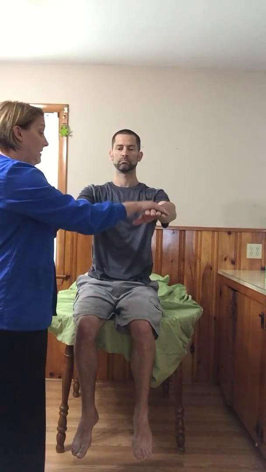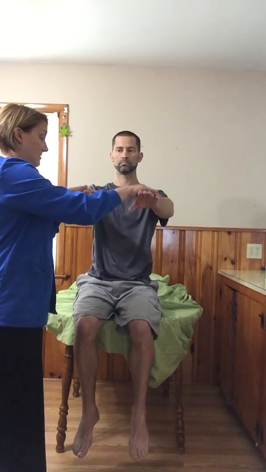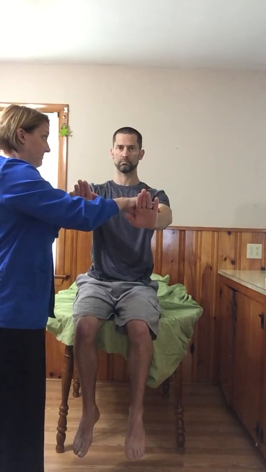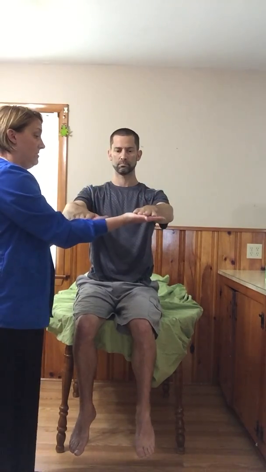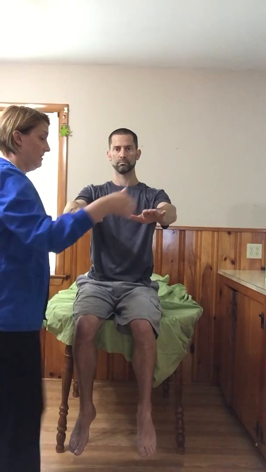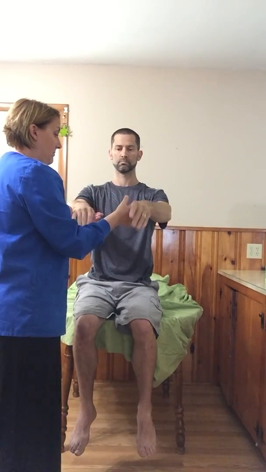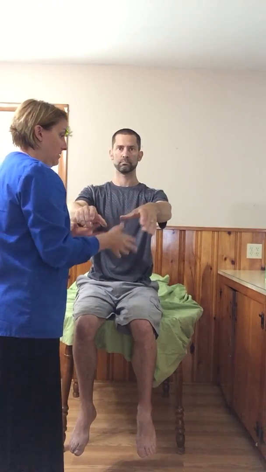So if you could hold your arms out, can you push up against my hands with your wrists and then push down and then grab my hands, squeeze. Good. Strength is equal and bilaterally 5 out of 5, and there's good range of motion in the wrists.